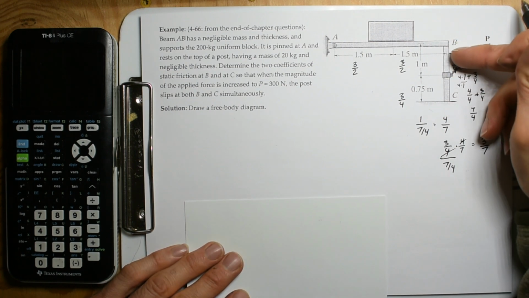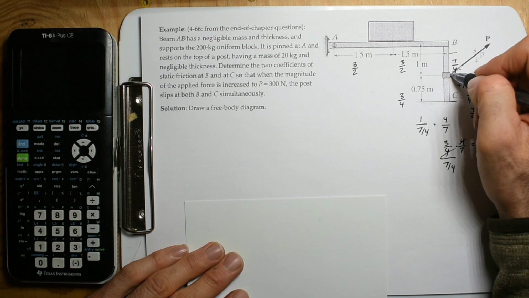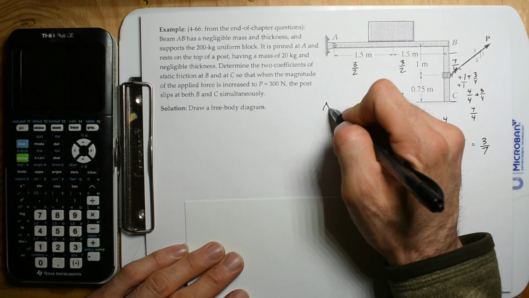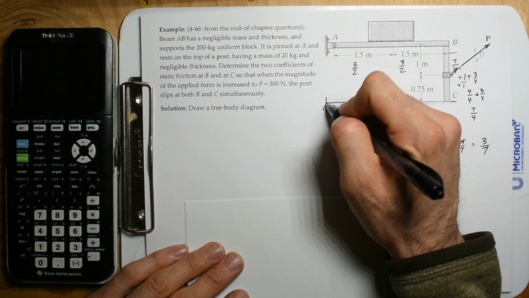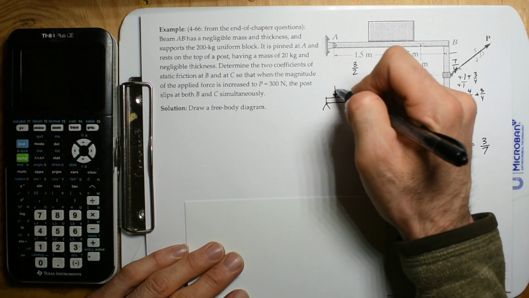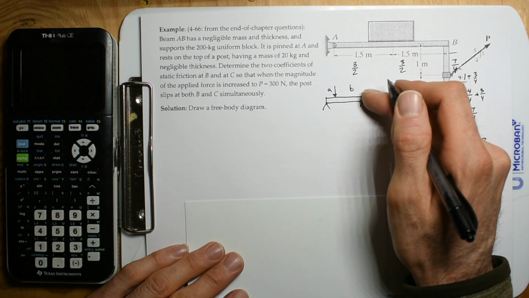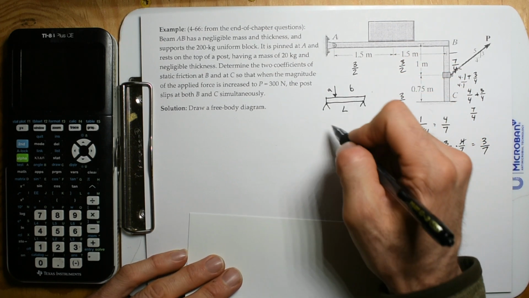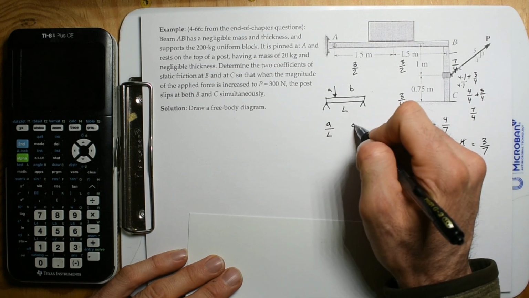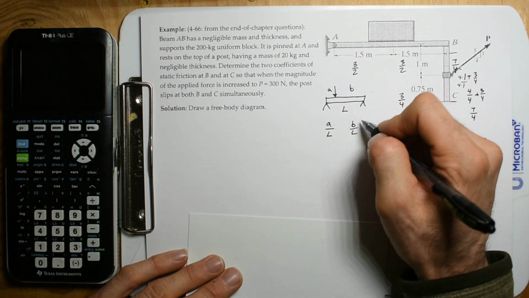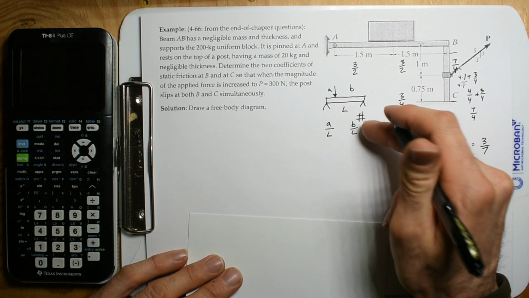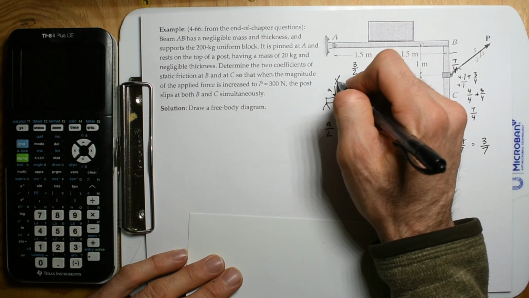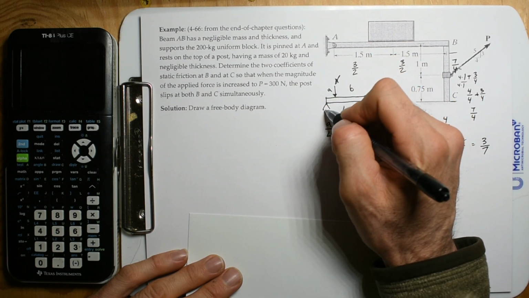So even just right here, I have something that's leveraged in the middle. I'm going to identify it very simply as a beam where this is distance A, this is distance B, and this is length L. My two ratios are A over L, B over L. One is going to be bigger, and that bigger value is going to be associated with where the force is closer. So there you go.